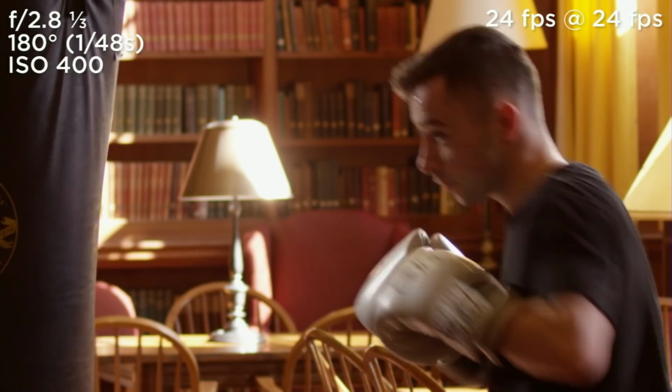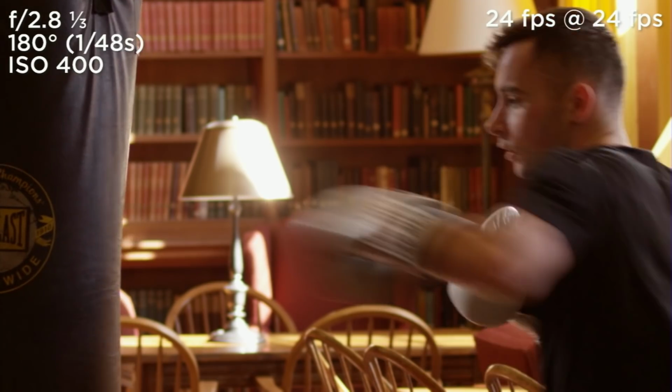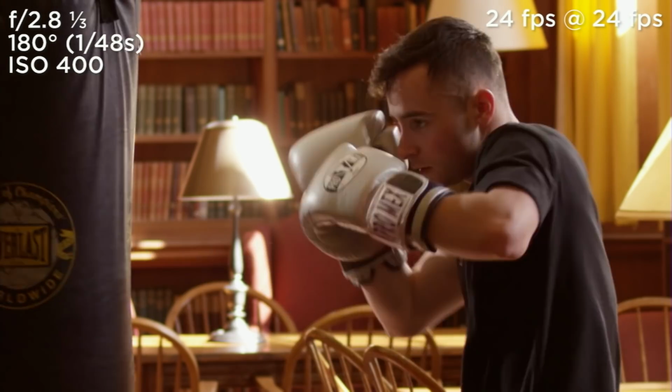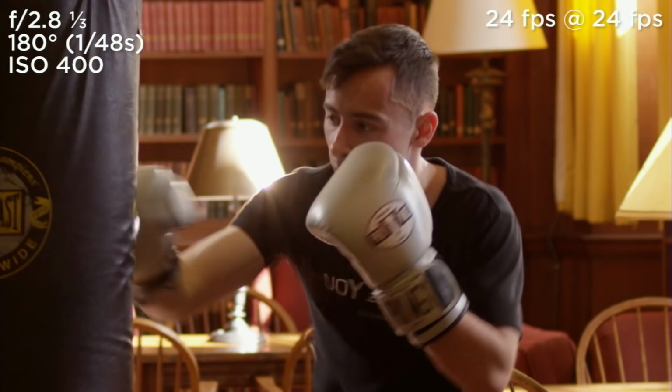So as we watch this, Connor's punching the punching bag here. All right, feels like normal time. If you were standing there watching him, this is the speed at which it happened.